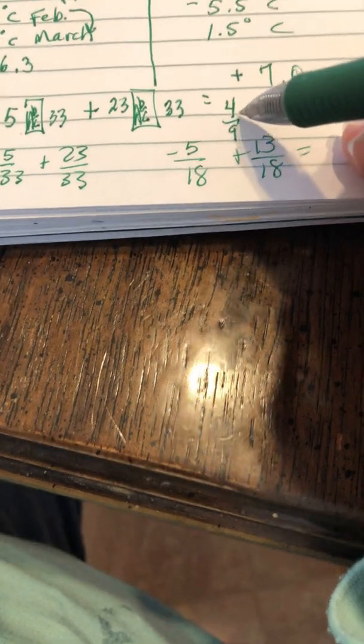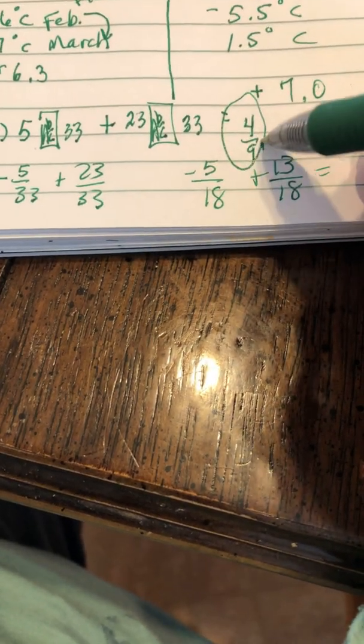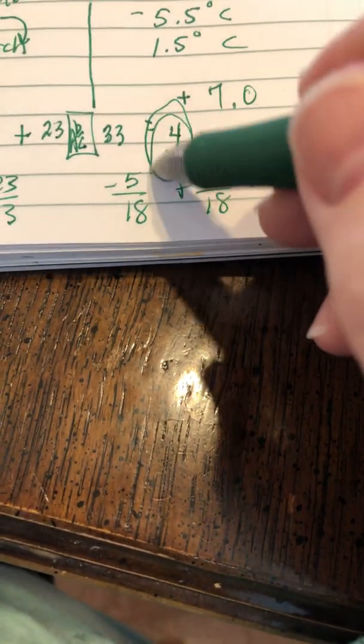I noticed a lot of times if the answer comes up like this, that people are reducing parts of it. You can't reduce a fraction unless all of it can be reduced the same way. So yeah, 4 can be divided by 2, but 9 cannot. So we have to leave it this way.